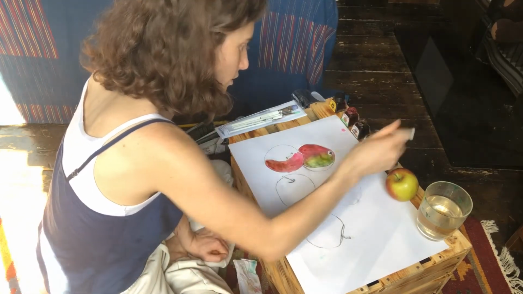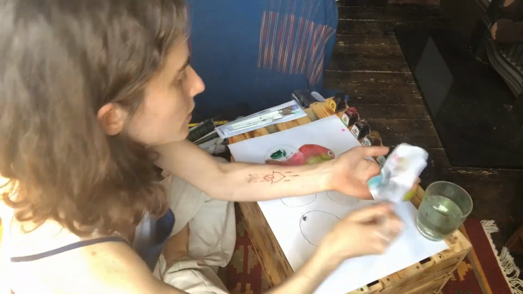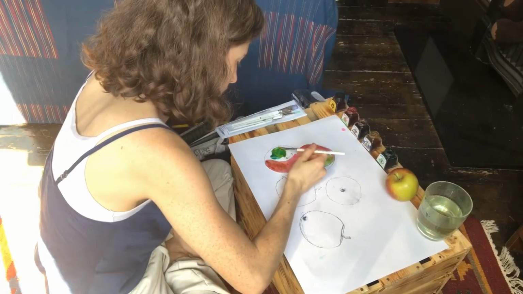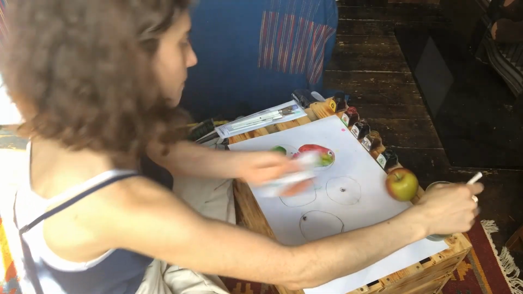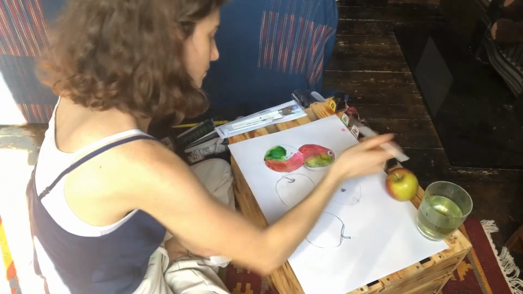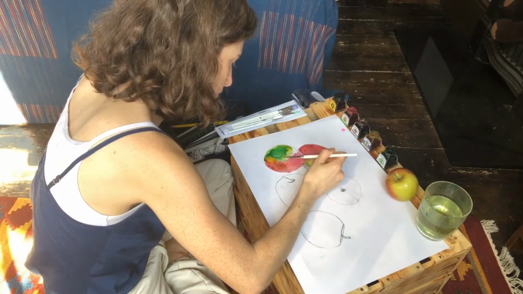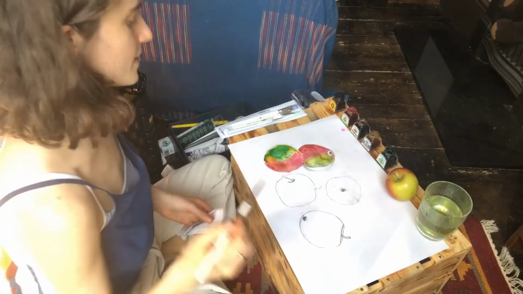So you kind of want to get your blending done before it dries. Nice, that's cool.